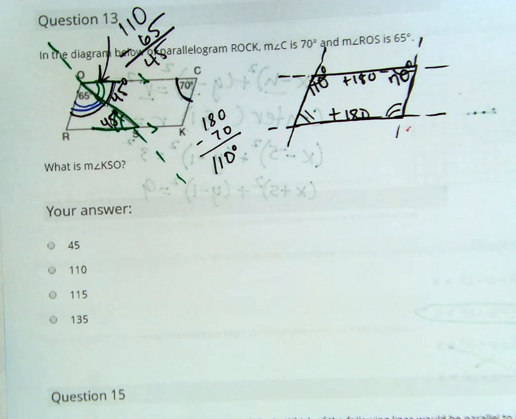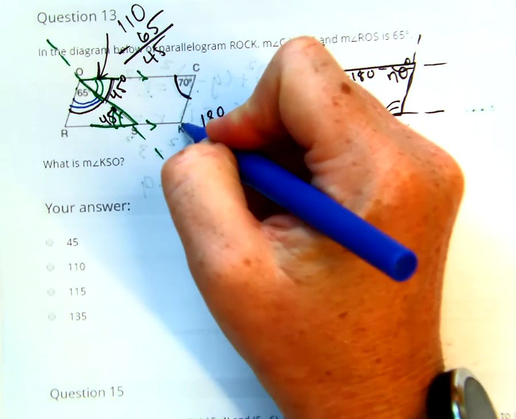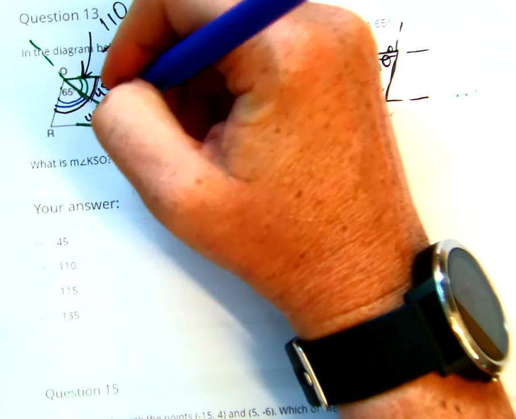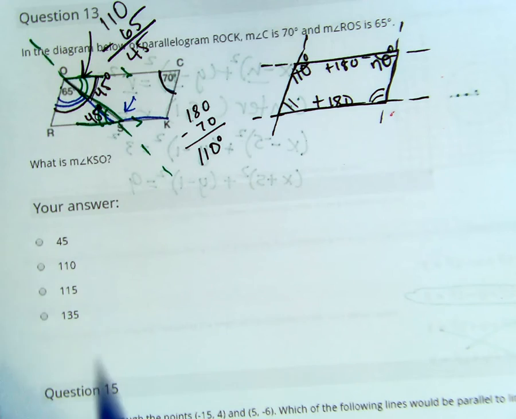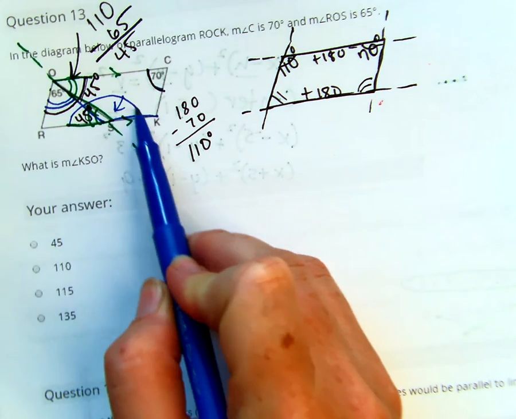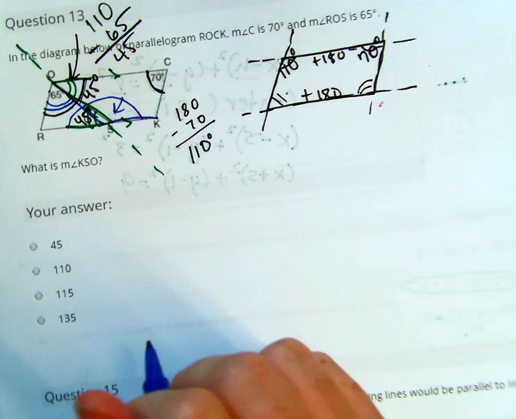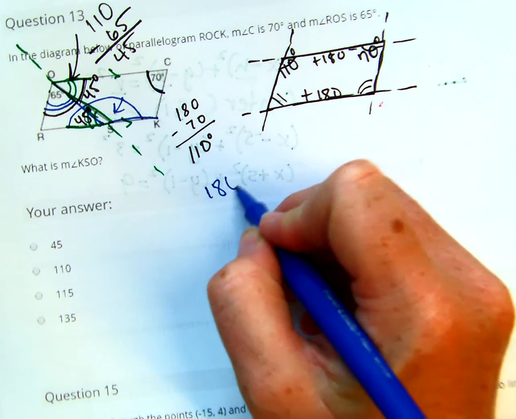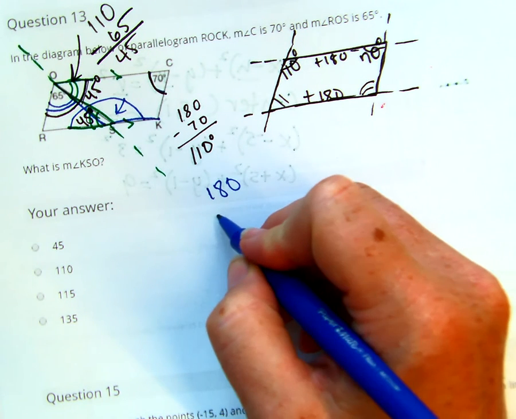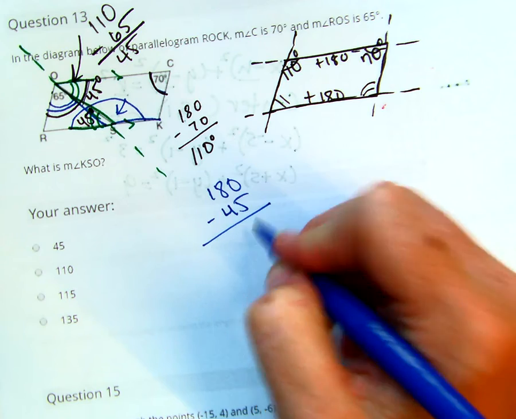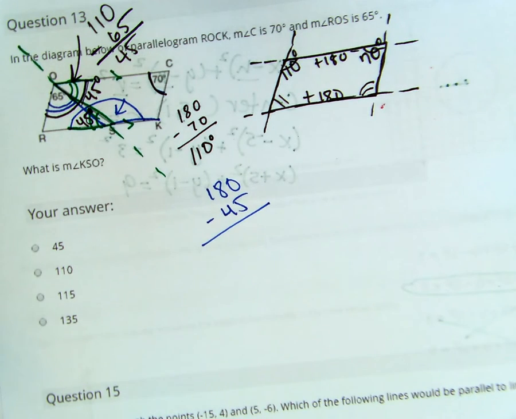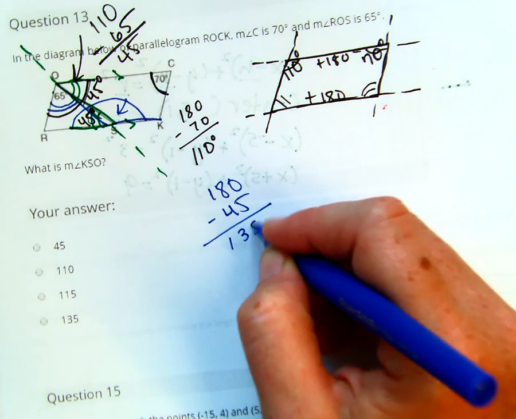This question actually asks for KSO. So KSO is this angle right here. But that's okay, because we have a linear pair here. So I can just take 180 and subtract 45. And that's going to give me 135.